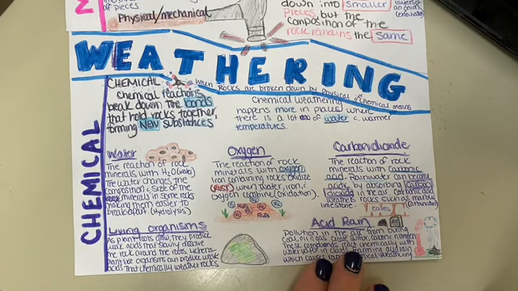And finally, acid rain. Over the past 150 years, people have been burning large amounts of coal, oil, and gas for energy. Burning these fuels can pollute the air with sulfur, carbon, and nitrogen compounds. Such compounds react chemically with the water vapor in clouds, forming acids. These acids mix with raindrops and fall as acid rain. Acid rain causes very rapid chemical weathering.